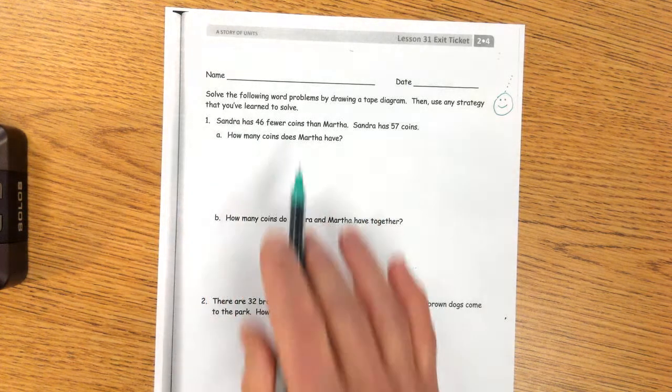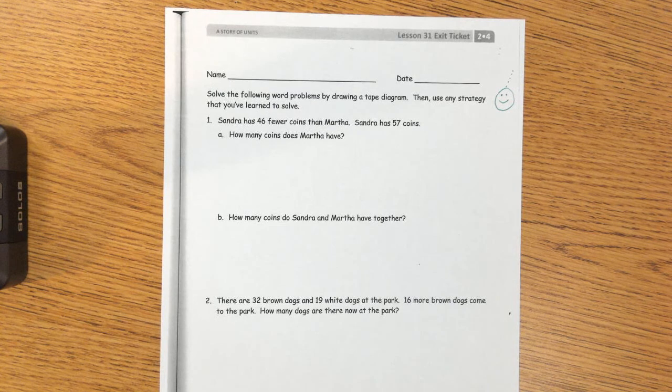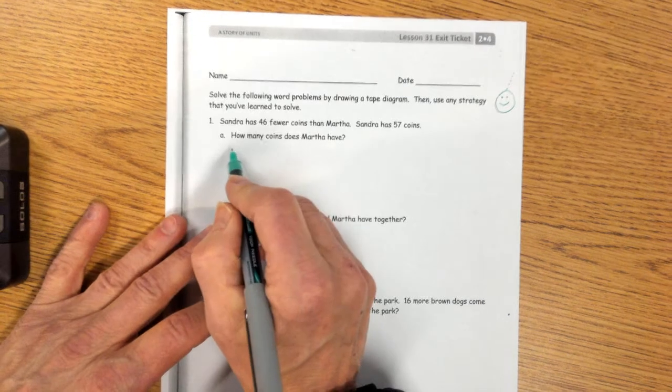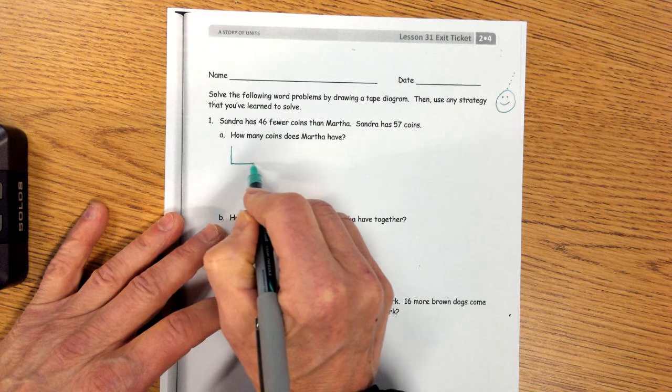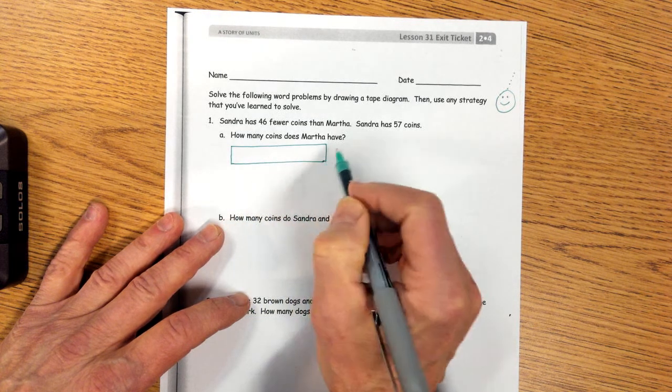Sandra has 46 fewer coins than Martha. And Sandra has 57 coins. How many coins does Martha have? When I read that, it's not entirely clear exactly what I'm going to do yet. That's why I want to make the drawing right away. And when I draw a tape here, I'm going to draw a tape and label it with what I know.